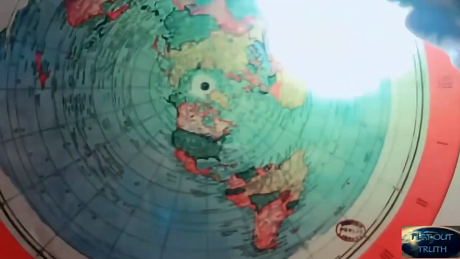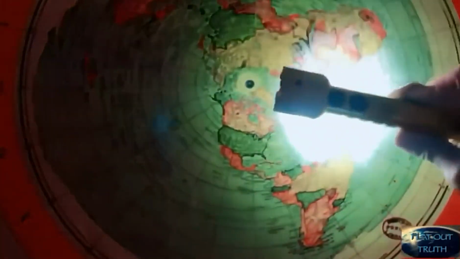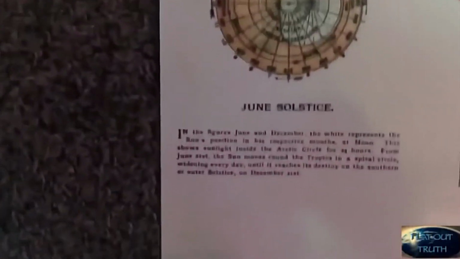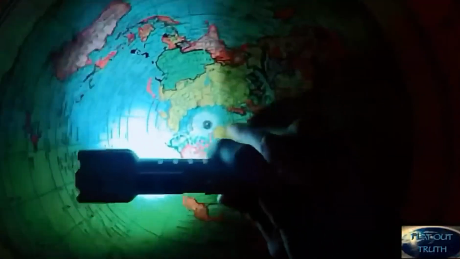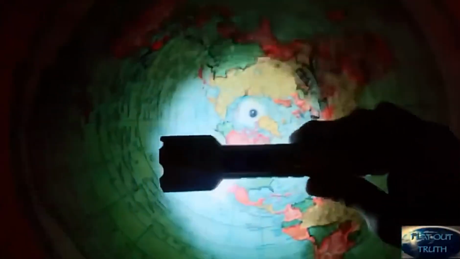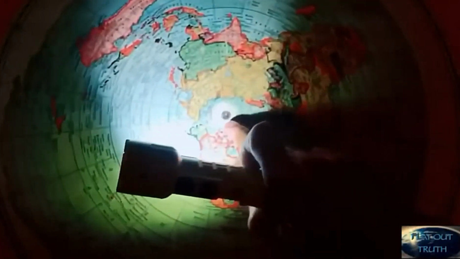Sun's way out here. And then in the spring, what's the sun start doing? He starts moving in closer. That's why your days start getting longer. And it starts getting warmer. And then by the summer solstice, as you see right here, it says it spirals in to the Arctic Circle. There's your Arctic Circle. Right there. So this right here is your North Pole, and this little spot right here, this is Alaska.